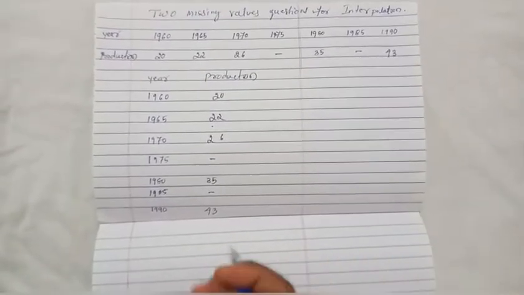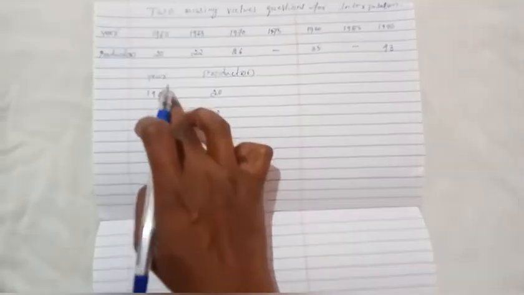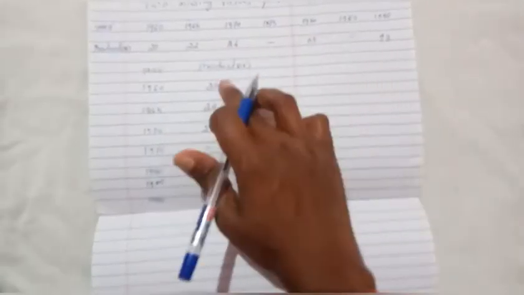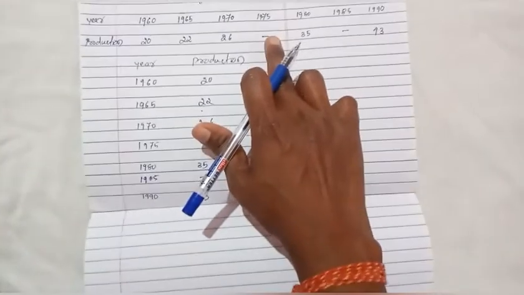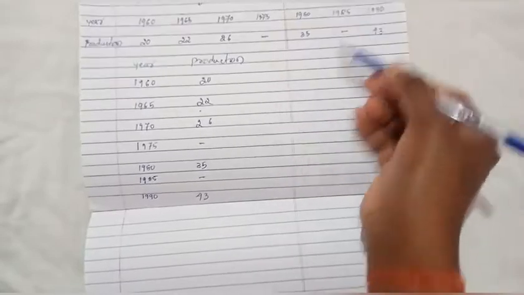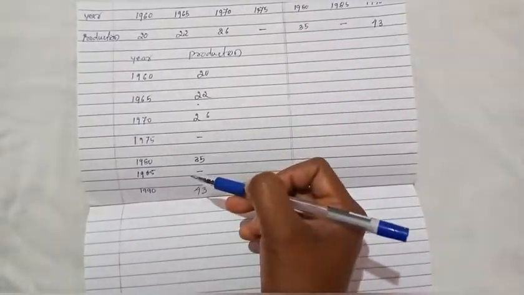As it is, we have to write all the numbers, year 1960 to 1990. In production we write whatever values we have, and two missing numbers we have. For 1975 we don't have any value and for 1985 we don't have any value. Just write this.